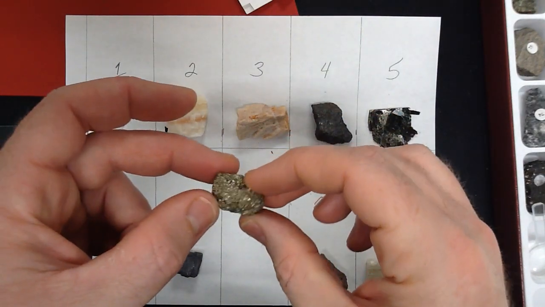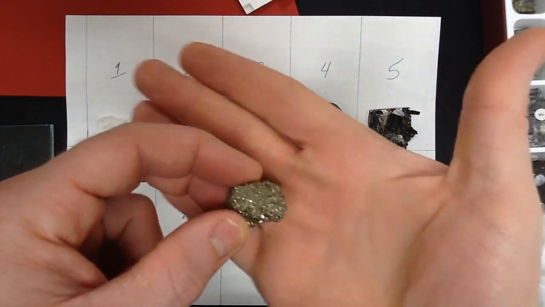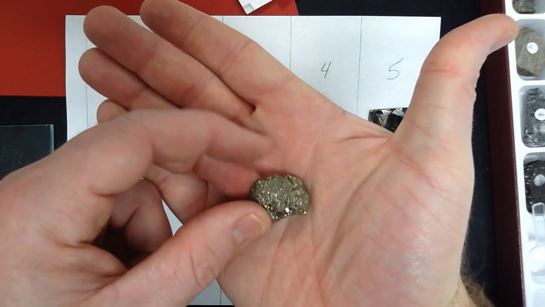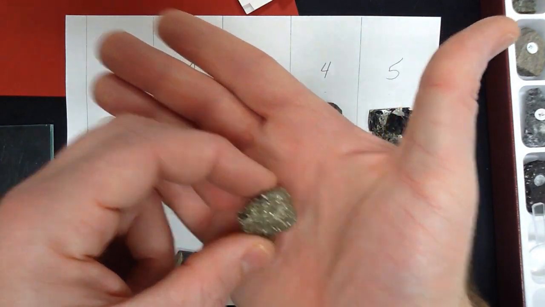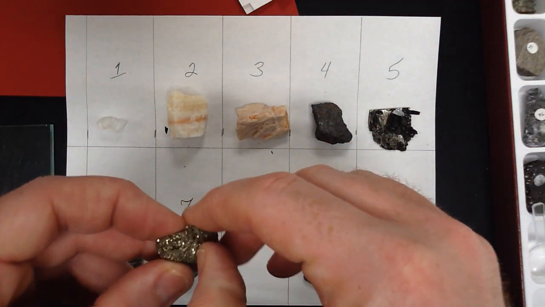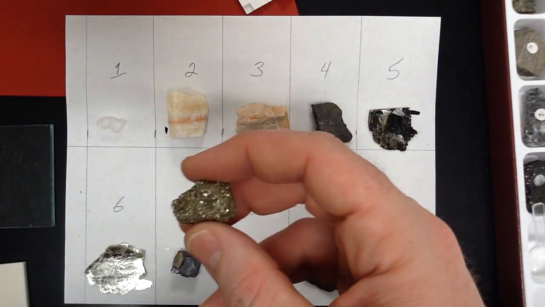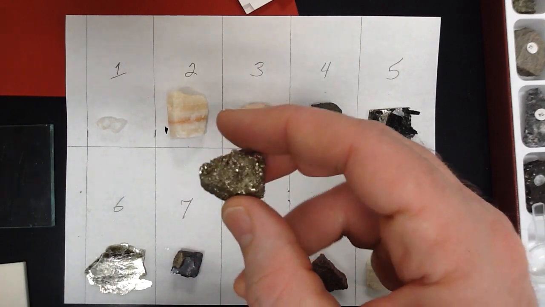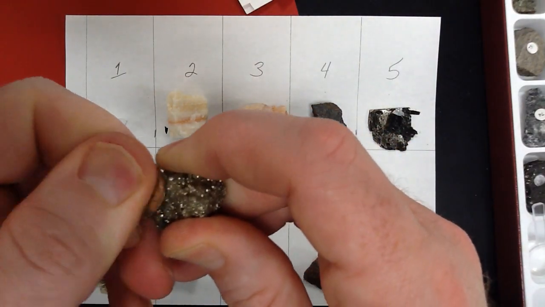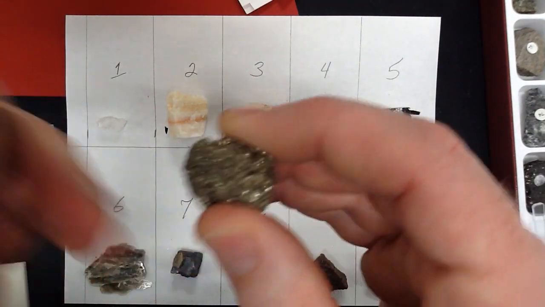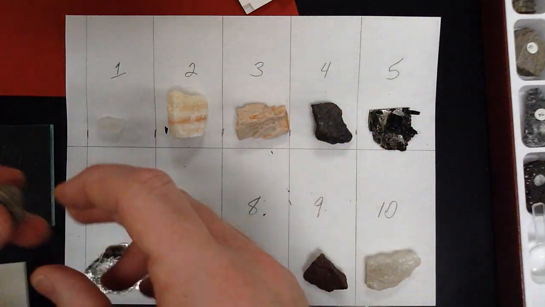Sample number 8, very shiny. I think you can see the color here in the video pretty well. Let's go ahead. I can tell you this is not going to be scratched with my fingernail. It's probably not going to be scratched with a penny. Even if it was, it'd probably be hard to tell. Let's check it on the glass plate.